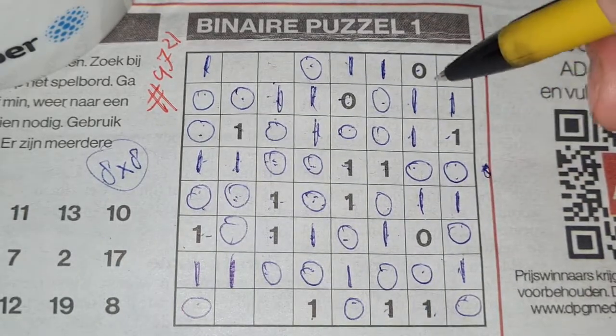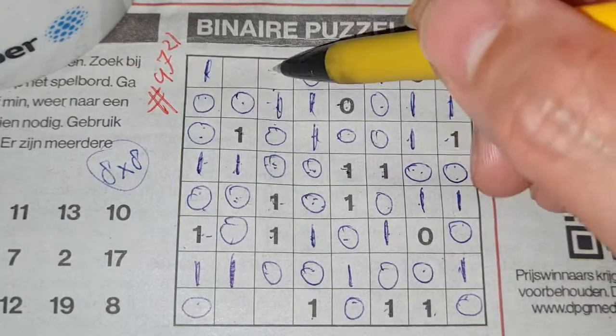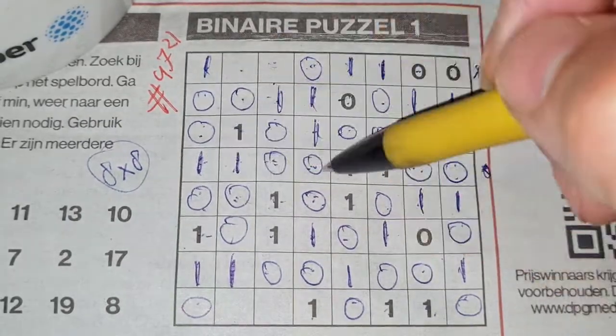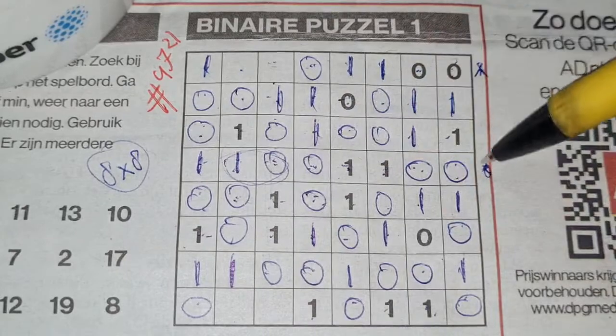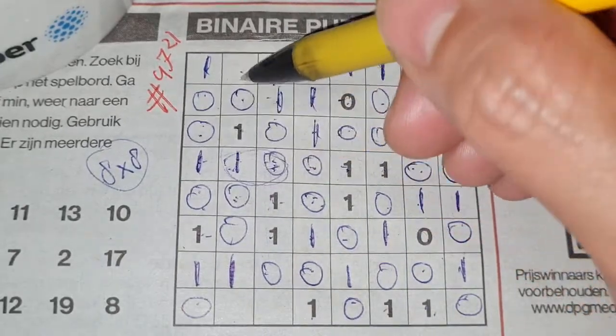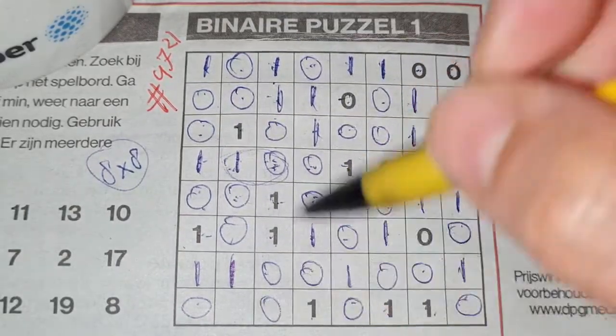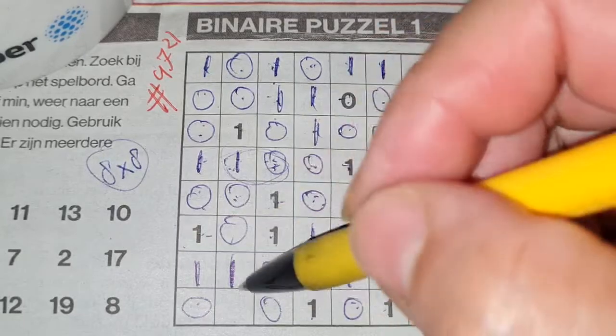Oh, 1, 1, 1, 1. Empty box, 1, 1. So we need to switch these 2 digits. We have an O here, this should be a 1. We have a 1 here, this should be an O. 4 ones we have here, so the rest are O's. 4 O's we have here, so the rest are ones.